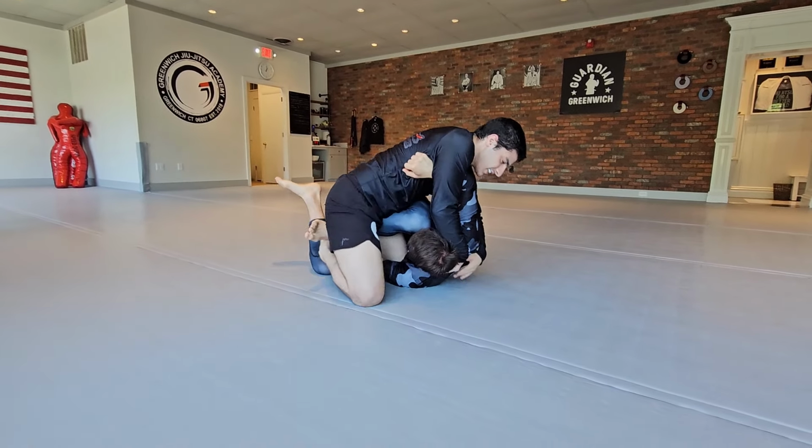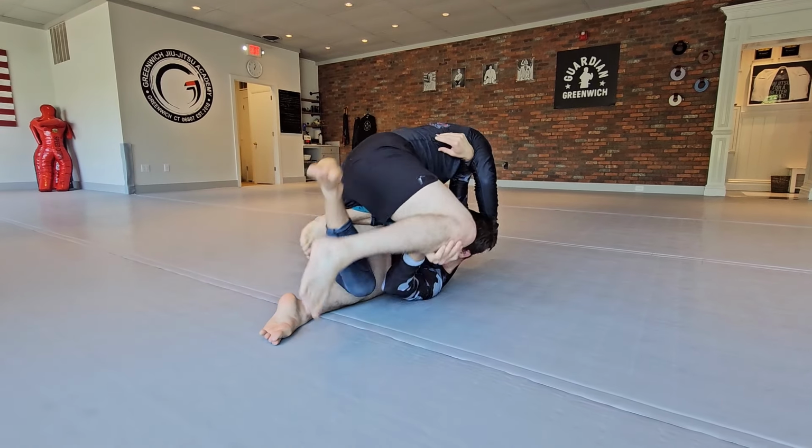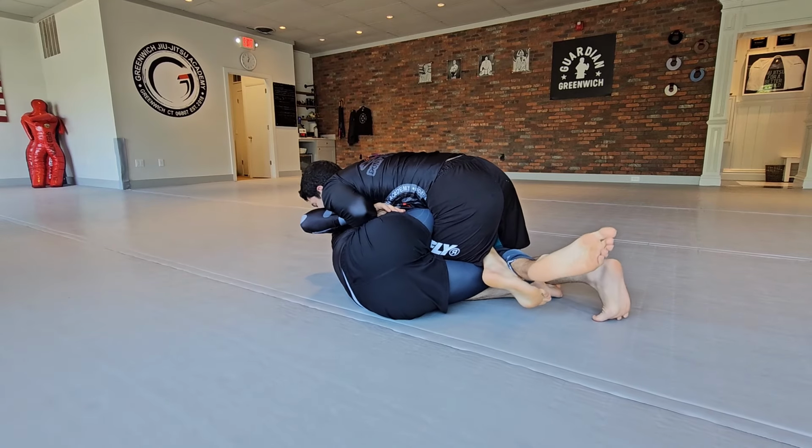The top player's job is to get to any pinning position, chest to chest or chest to back alignment, in front of the line of the hips. This is otherwise known as passing the guard.